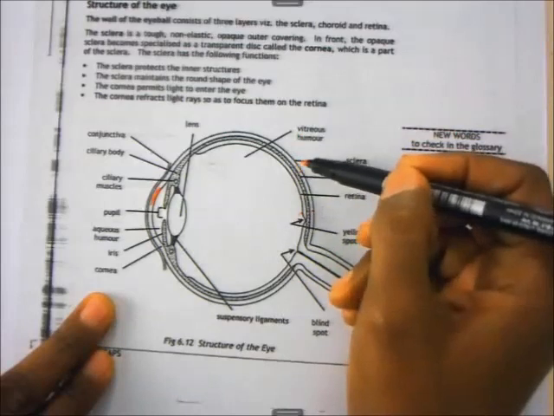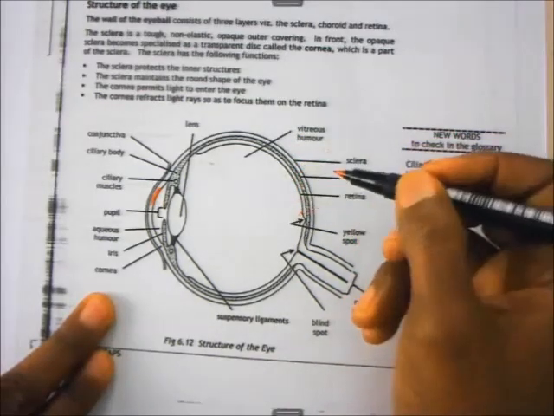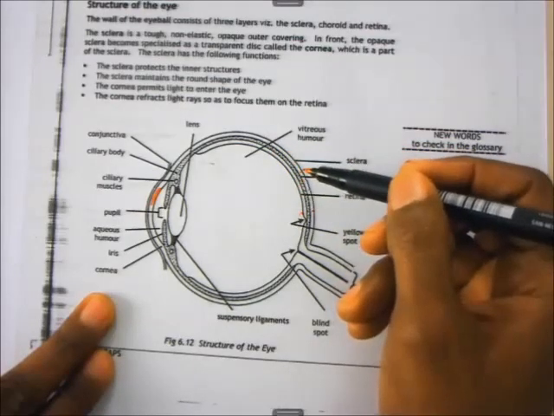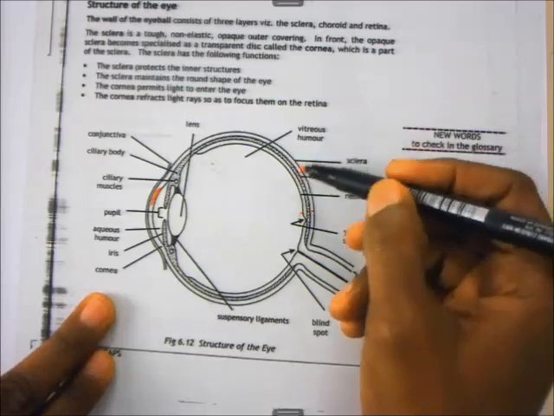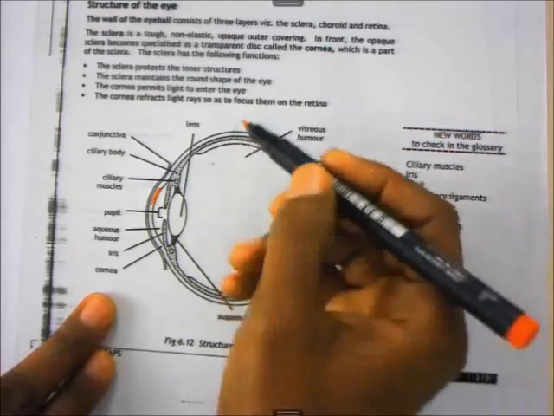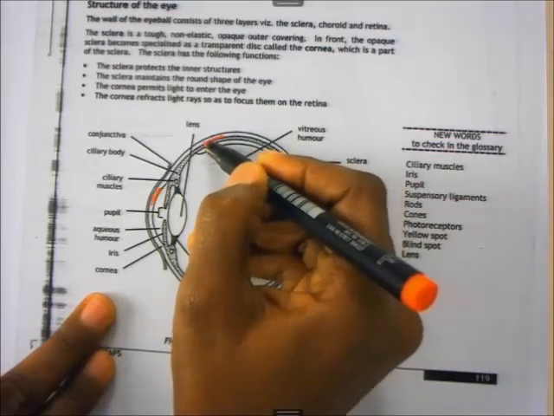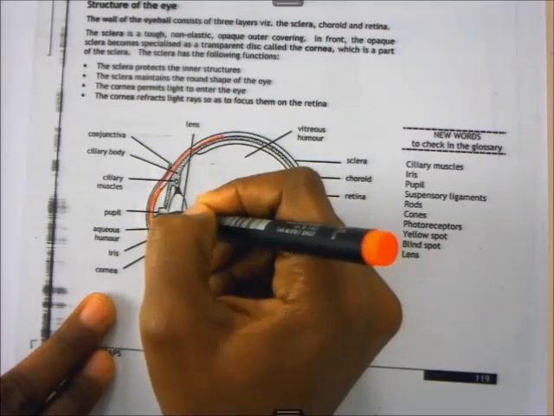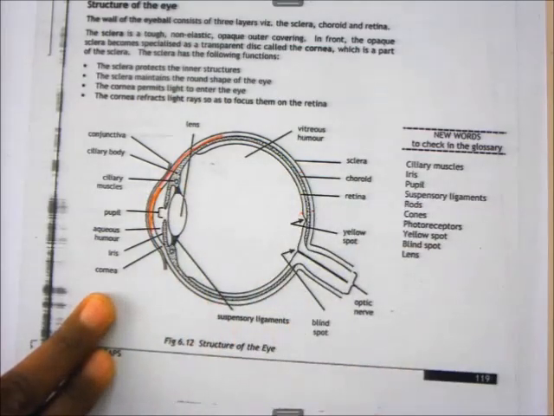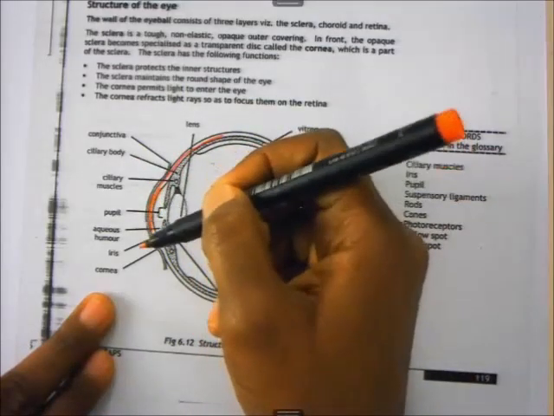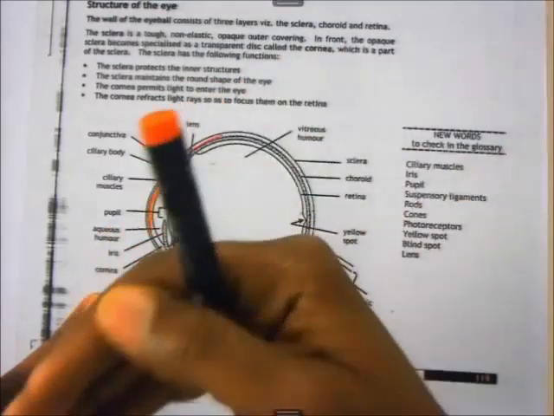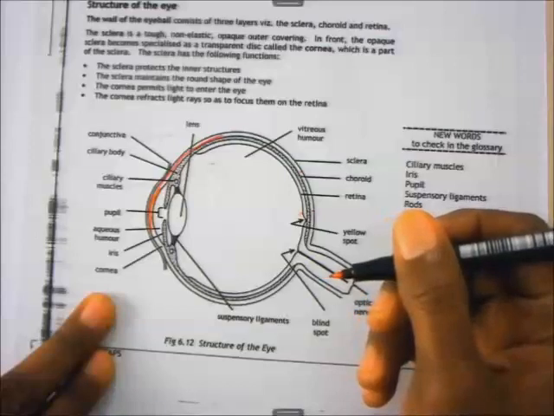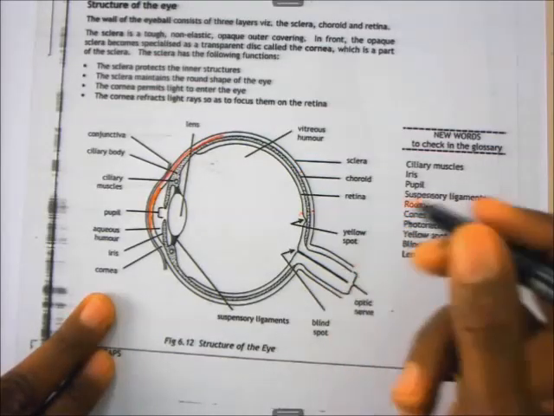And then another important function of the sclera is that the sclera serves as a base for the attachment of the muscles, which are used to move your eyes in different directions. So now I said this sclera continues to form a part which is called the cornea. So what we need to know about the cornea is that the cornea is convex. And then another thing that we need to know about the cornea is that the cornea is transparent.